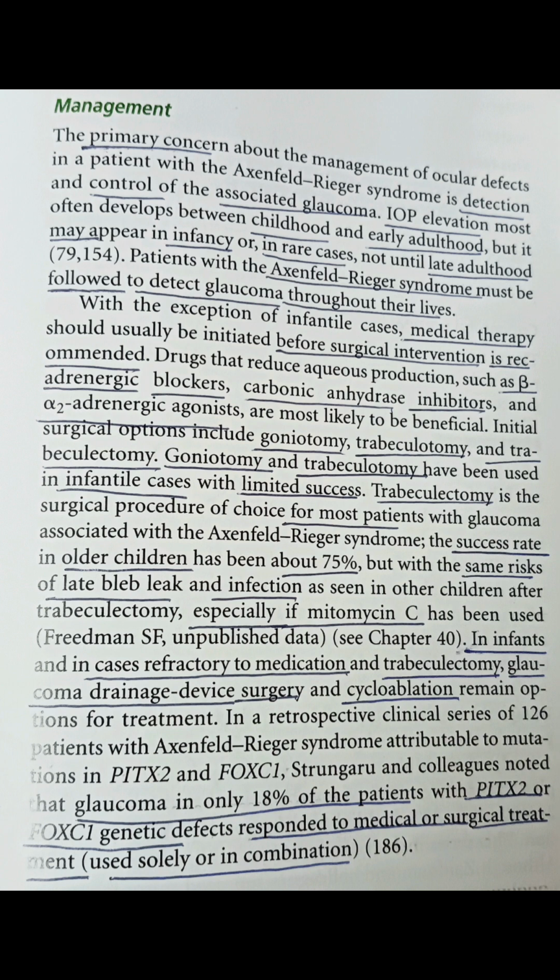In a retrospective clinical series of 126 patients with Axenfeld-Rieger syndrome attributable to mutations in PITX2 and FOXC1, Strungaru and colleagues noted that glaucoma in only 18% of the patients with PITX2 or FOXC1 genetic defects responded to medical or surgical treatment used solely or in combination.